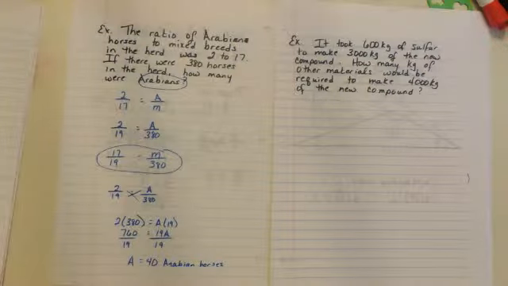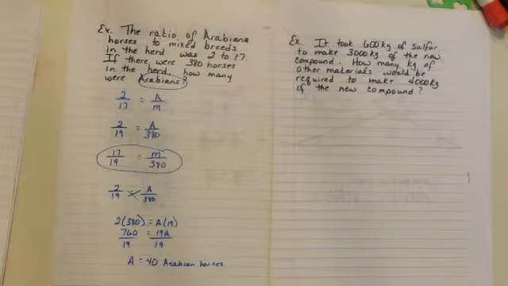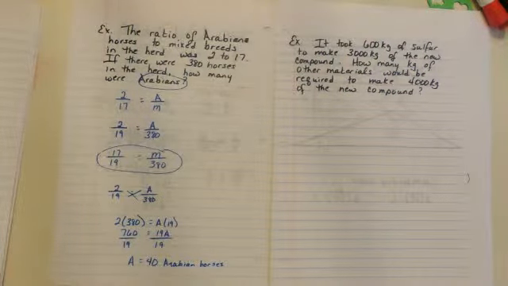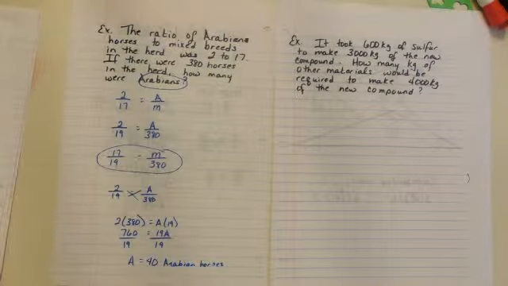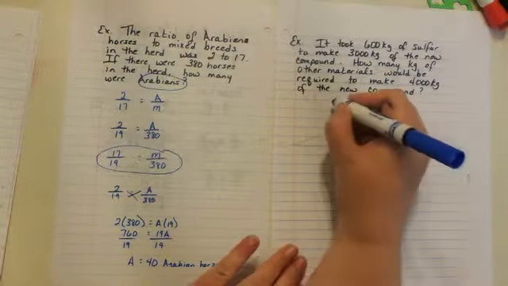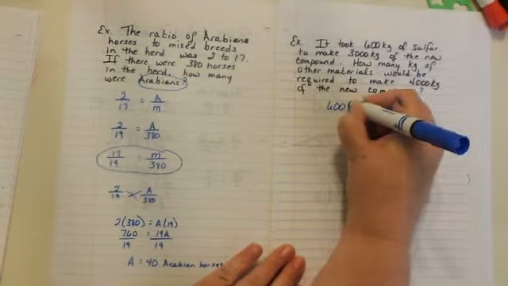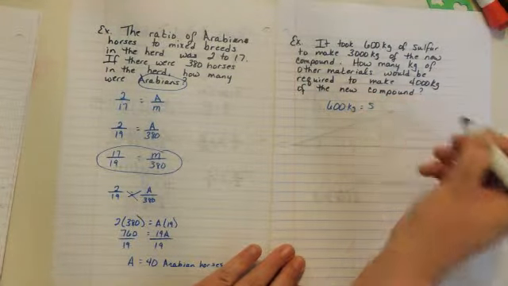If the compound is 3,000 kilograms and it contains 600 kilograms of sulfur, it must contain 3,000 minus 600, which is 2,400 kilograms of other material. We'll call the other materials NS for not sulfur. So this is what we know. We have 600 kilograms of sulfur.